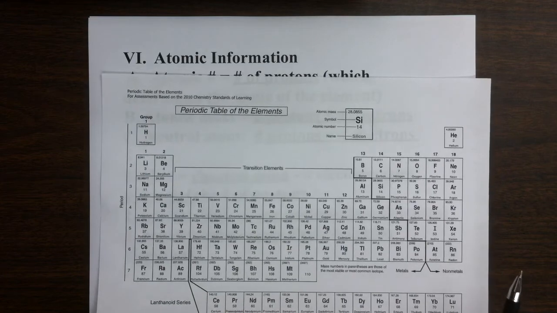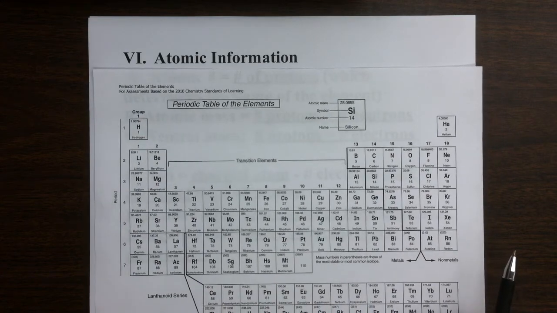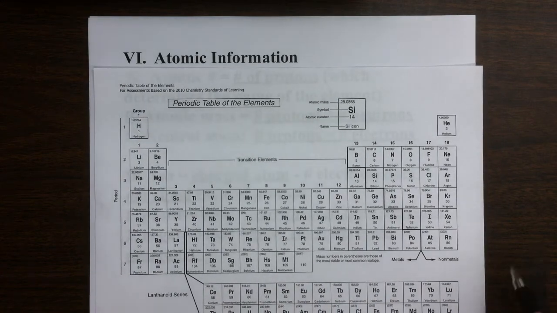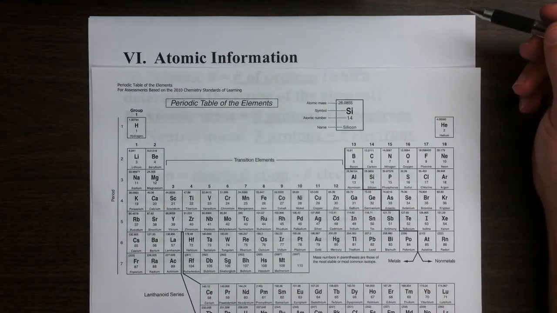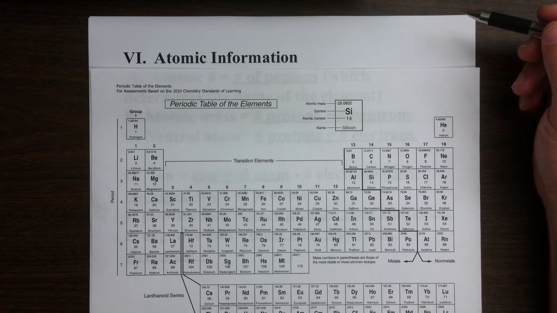Each of you got a periodic table, and on this we have all of the elements, and you see a lot of numbers associated with these elements. What we'll do here is see what each of these numbers mean.